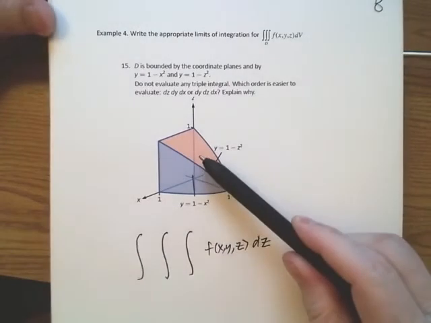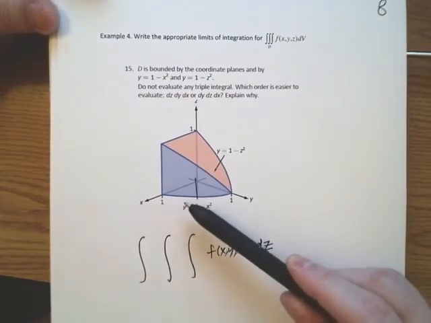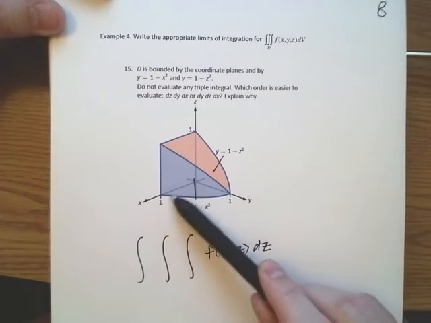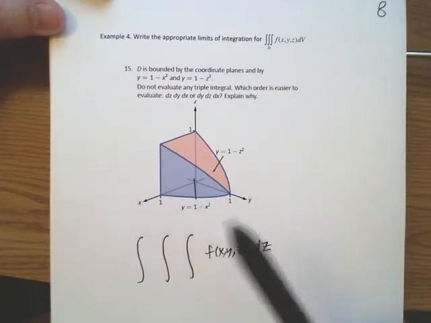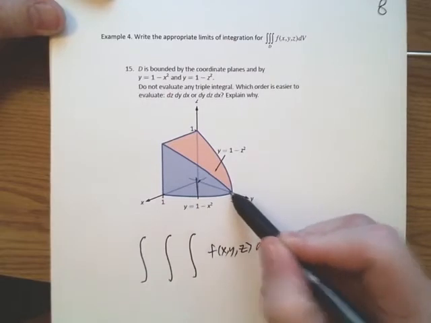If you look at this whole thing, if I was to look at it from the top here, the top parabolic cylinder, and project this into the xy plane, I would simply get this blue region here, bounded by these points and the origin, in the xy plane.